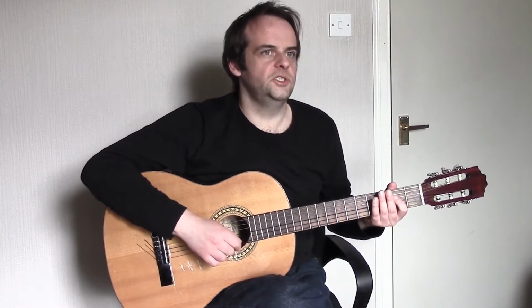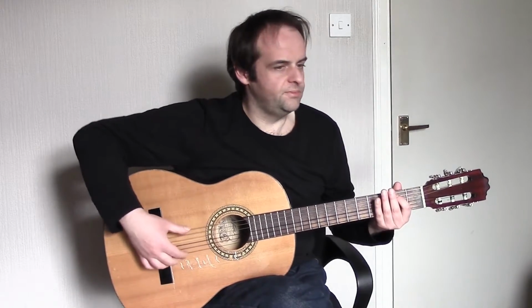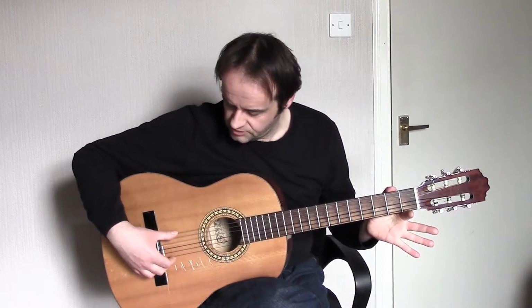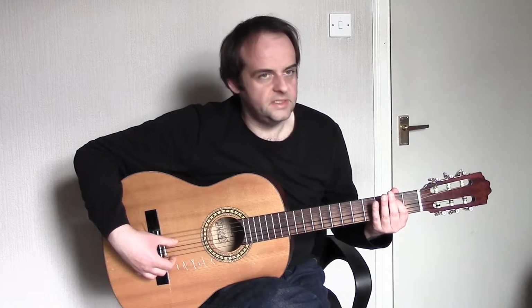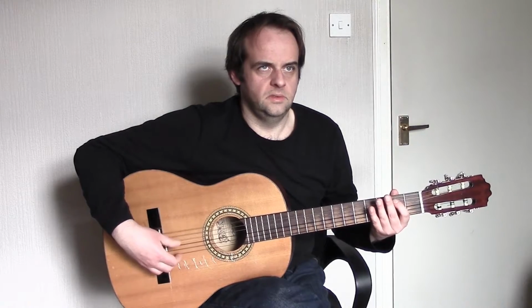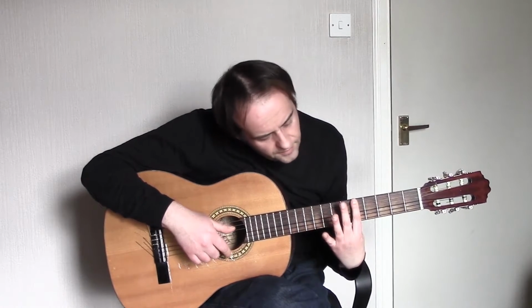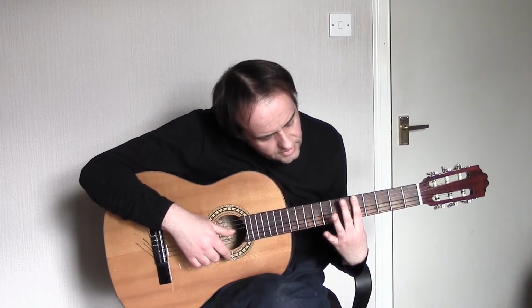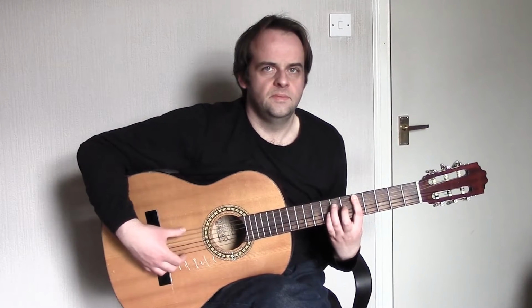So instead of having to do the stretch, what you get is you just have to bar across two strings. So if you're playing the open position, you can play both strings open like that, and then go up to the second fret on the A string. And if you're playing further up the neck, all you have to do is bar, say, the bottom two strings on fret 5, and then just move up to the 7th fret like this.